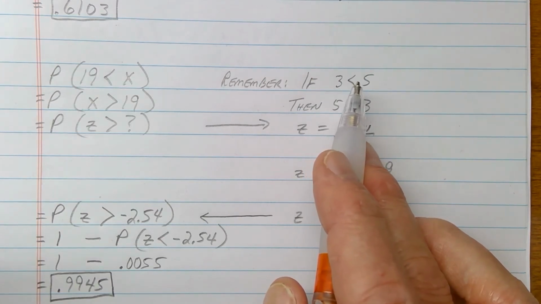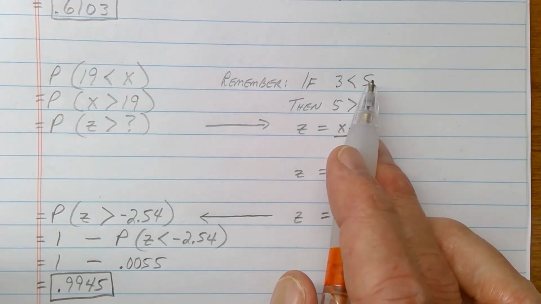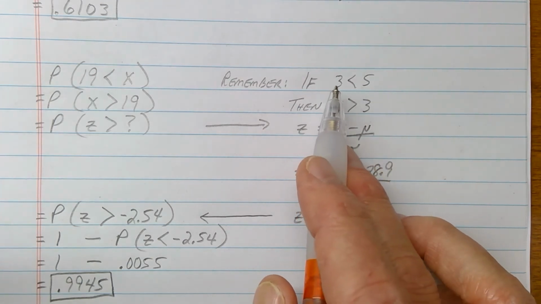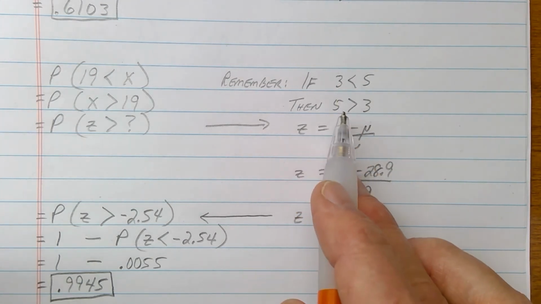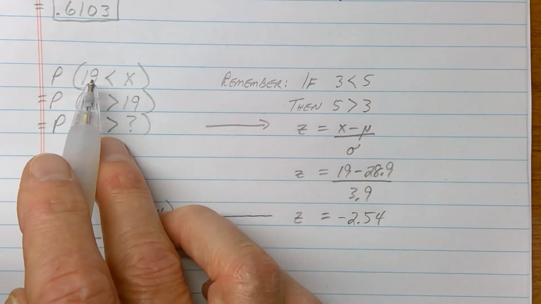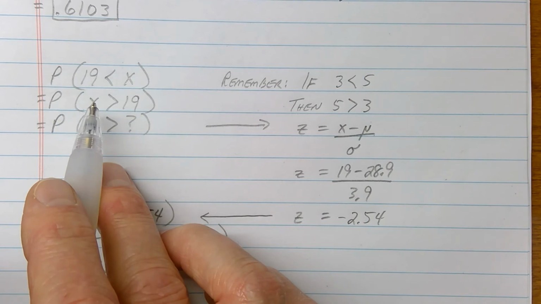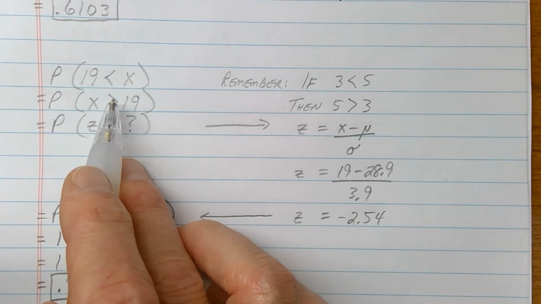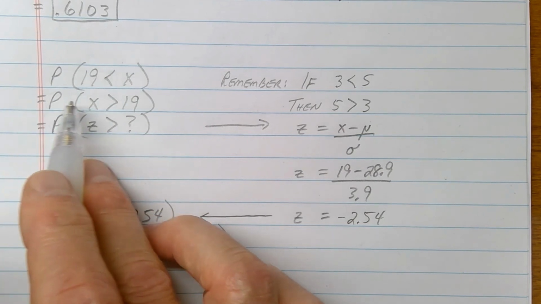You see how this is opening up toward the 5? That means the 5 is the bigger number. And this is opening up toward the 5. All right? So 3 is less than 5, or you can flip it around and say 5 is greater than 3. Let's do the same thing. 19 is less than x, which means x is greater than 19. It's still opening up toward the x. So we like this way better.